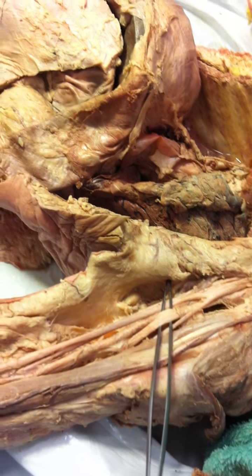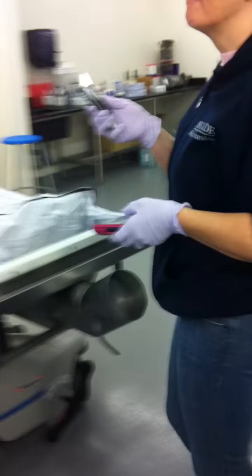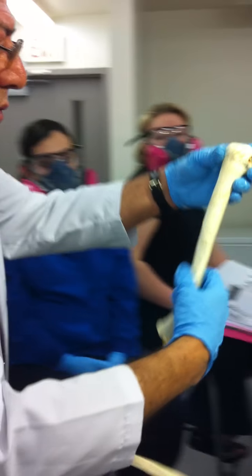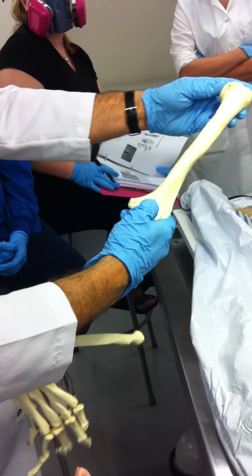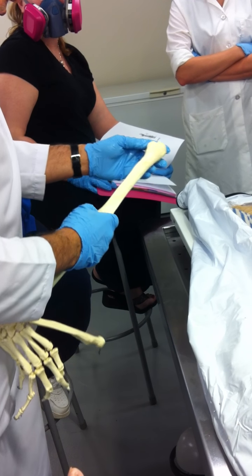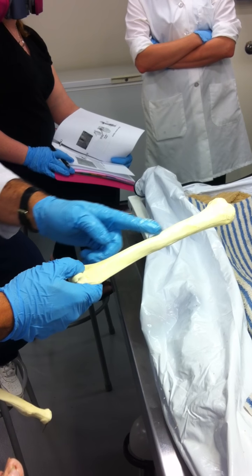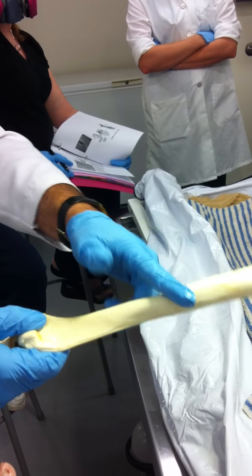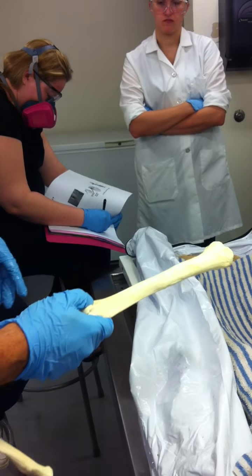This nerve runs in direct contact with the humerus. On the posterior aspect of the humerus, there is a groove, the radial groove. It runs in the radial groove, middle third. So fracture of the middle third of the humerus causes wrist drop because of the injury of the radial nerve.